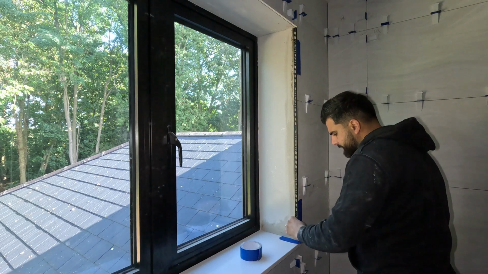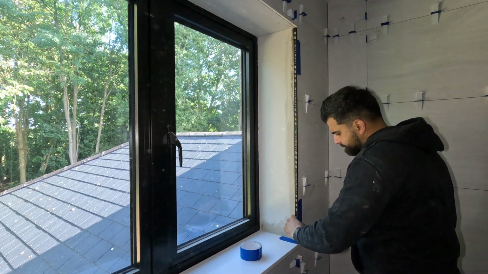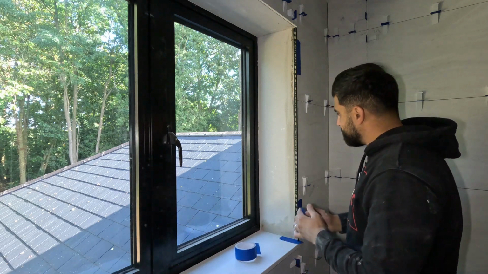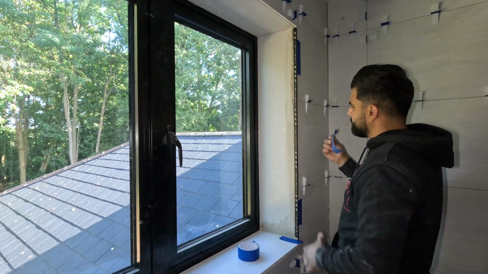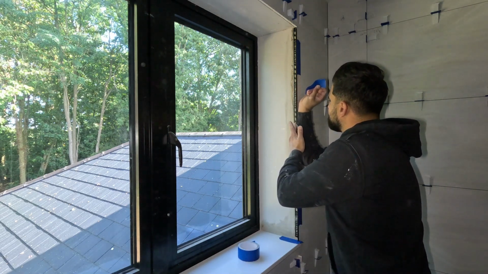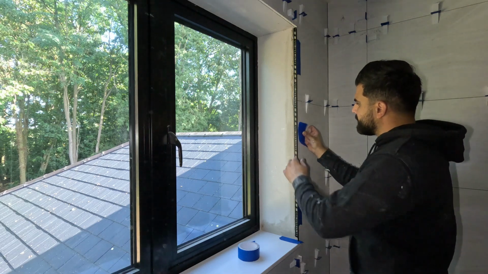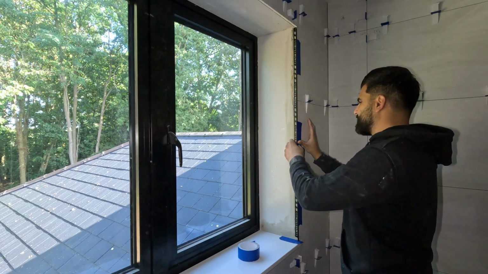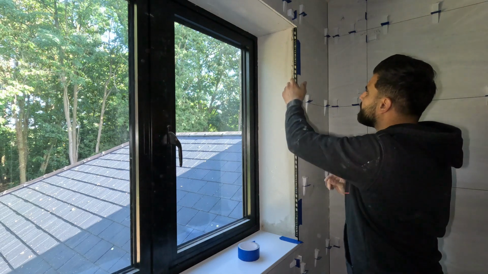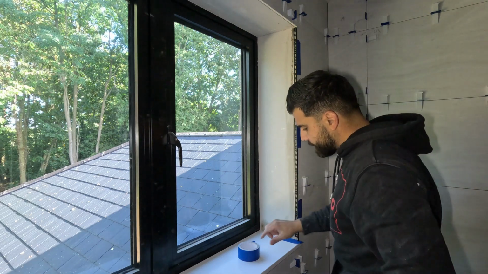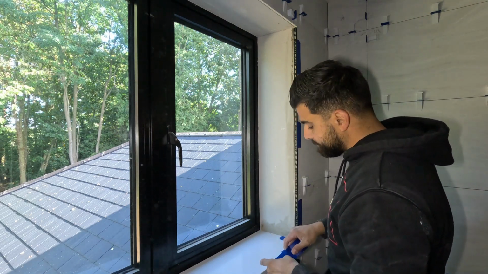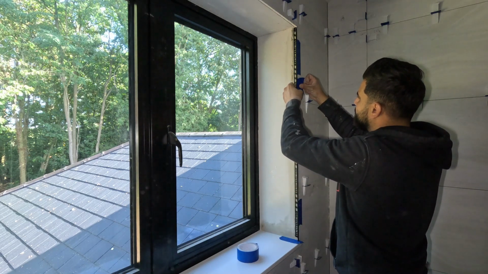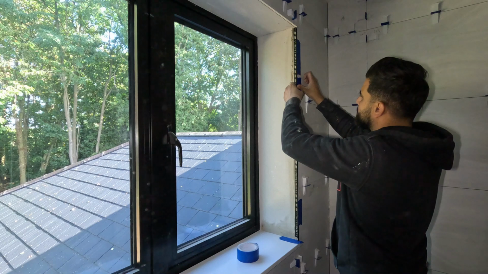I use a mini chop saw, and I always, every job, get a new blade, because they're not a massive amount of money, but if you don't have the sharpest blade when you're cutting this metal trim, you can have some disasters.